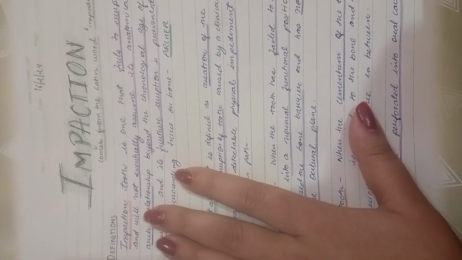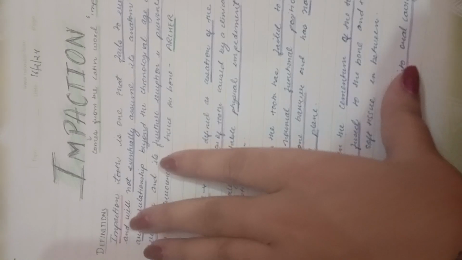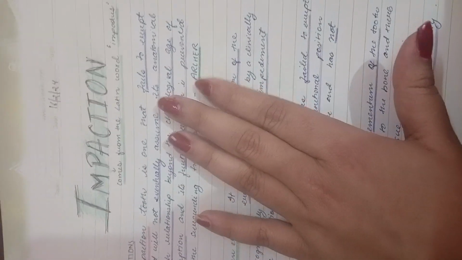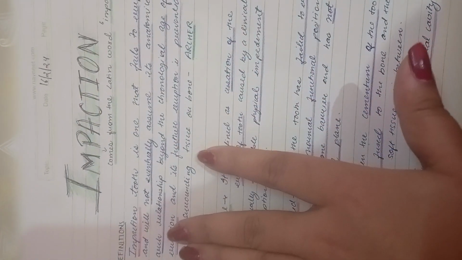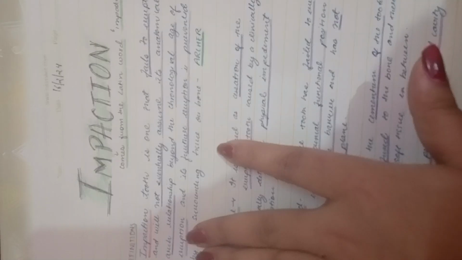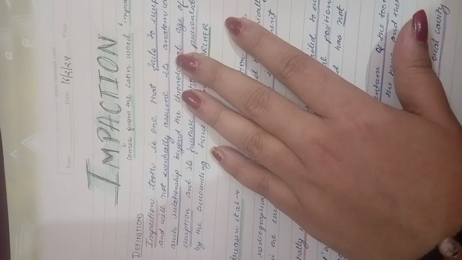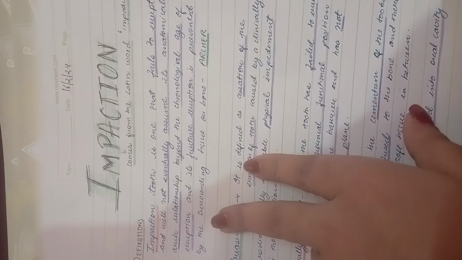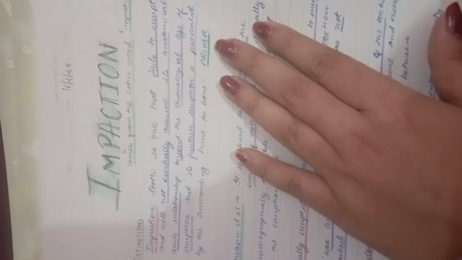Coming to the definition, an impacted tooth is one that fails to erupt and will not eventually assume its anatomical arch relationship beyond the chronological age of eruption, and its further eruption is prevented by the surrounding tissue or bone. This definition is given by Archer.